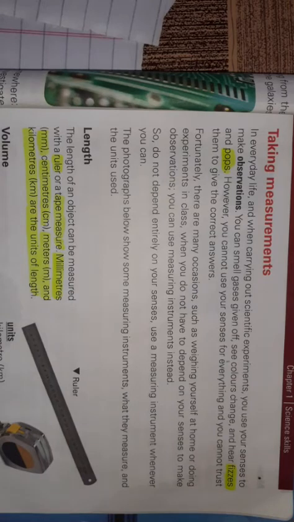Now we will read. Volume is the space occupied by an object.